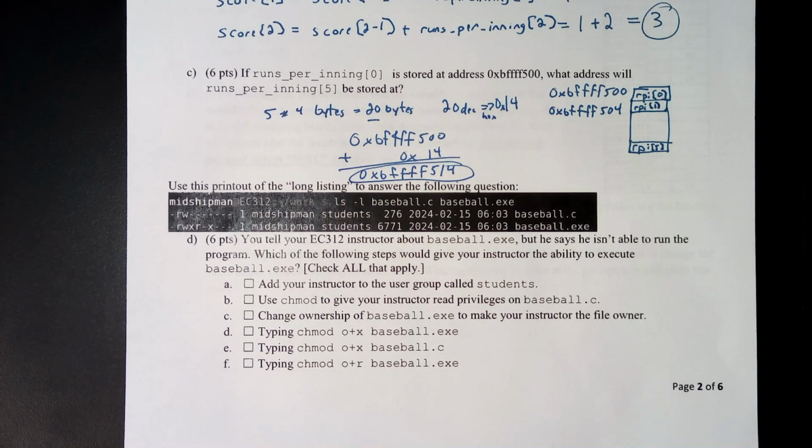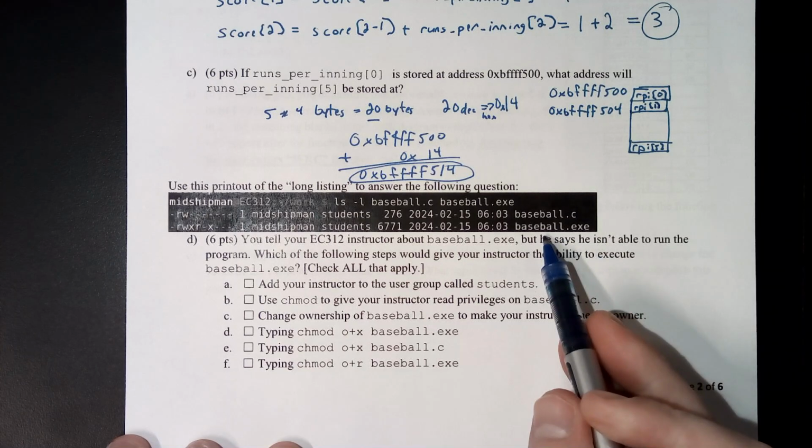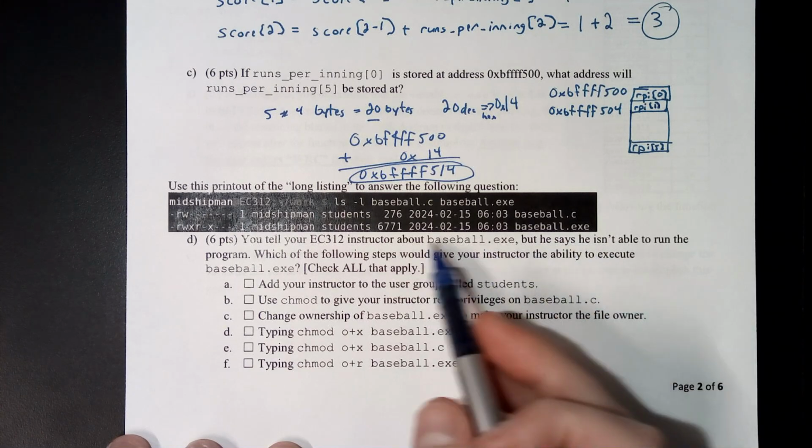Okay, on to part D of question 1. So I split this up just because this is a bit diverged from the rest of the questions here. Here it says you tell your EC312 instructor about baseball.exe, but he says he is unable to run the program. Which of the following steps would give your instructor the ability to execute baseball.exe? So we're looking at baseball.exe in the printout here and looking at the permissions.